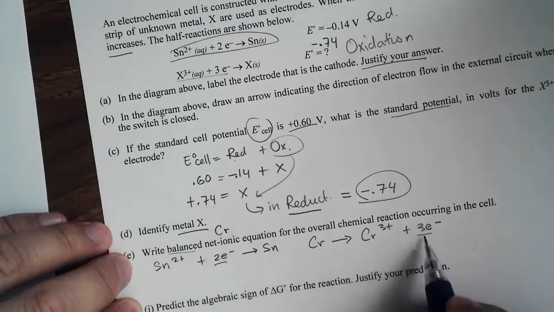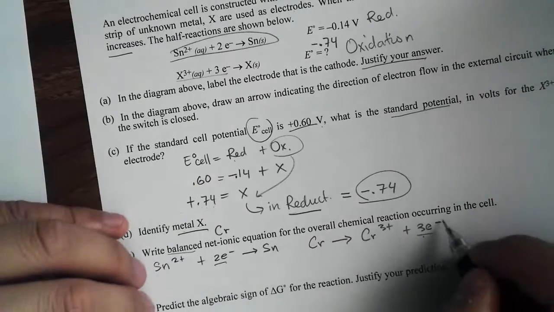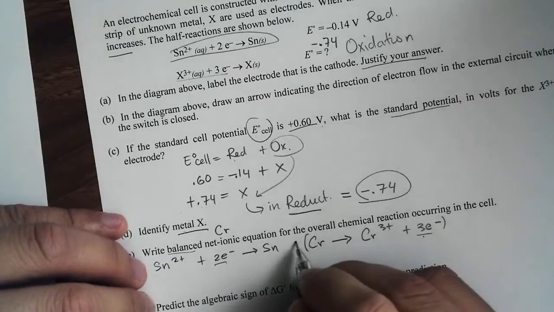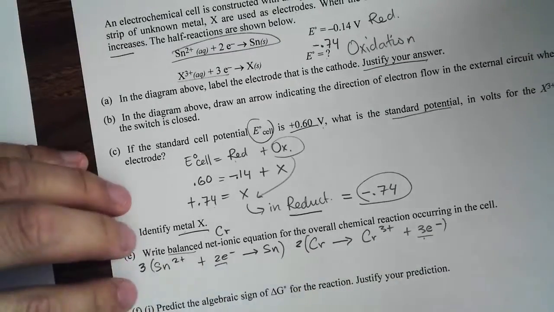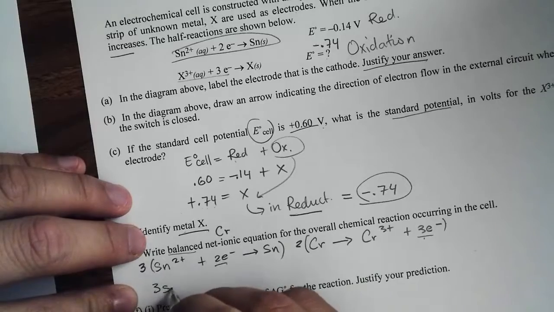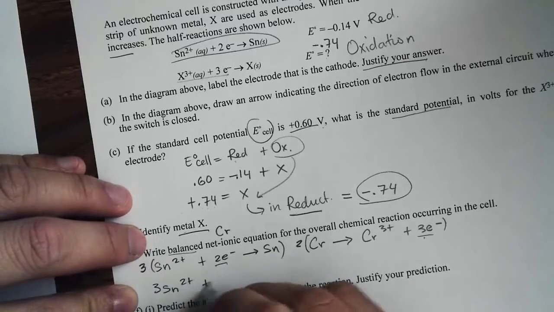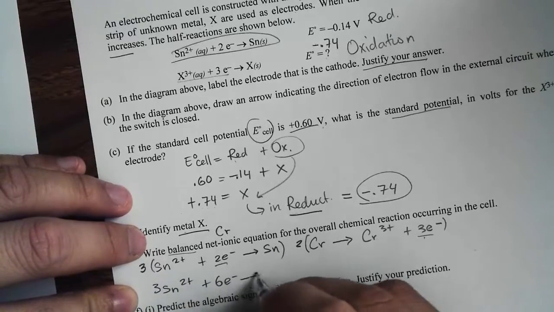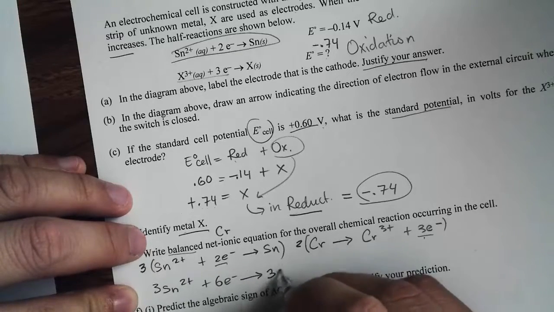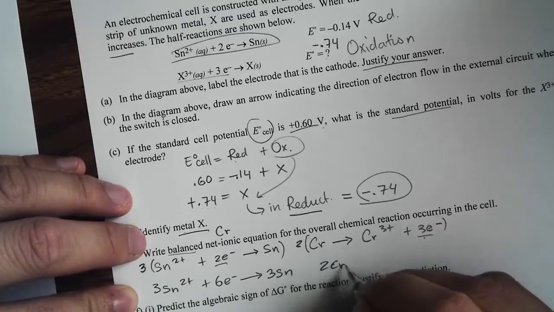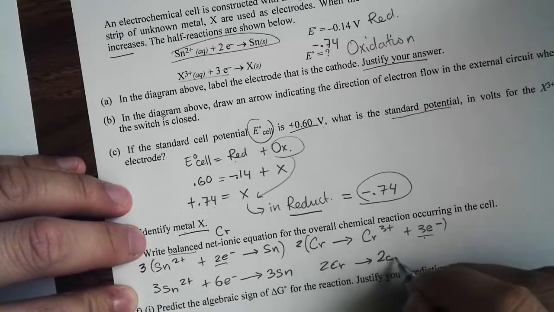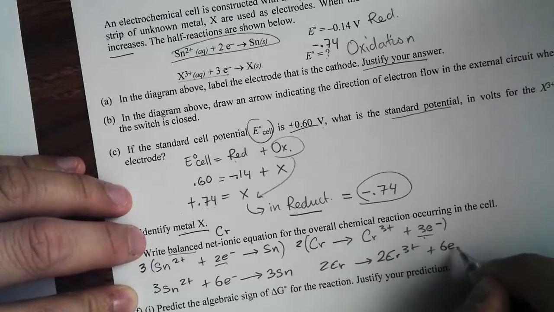To balance the chemical equation is about balancing the electrons. Note how we have 2 and 3. So what's the common multiple? We have to multiply this one by 2. We have to multiply this one by 3. And that will give us 3Sn 2 plus plus 6 electrons and 3Sn. Where over here we have 2Cr, okay, and 2Cr 3 plus plus 6 electrons.